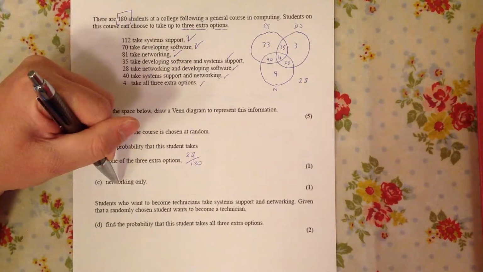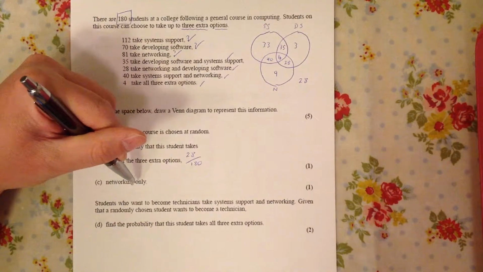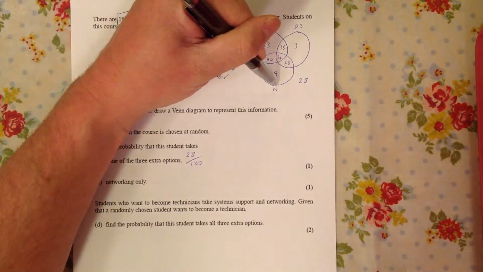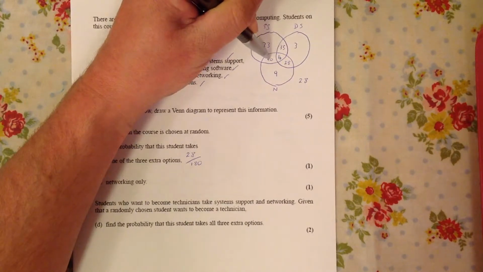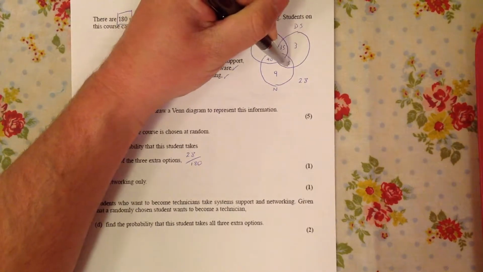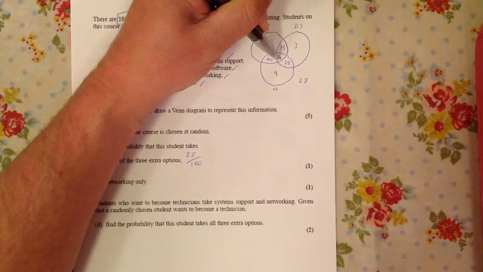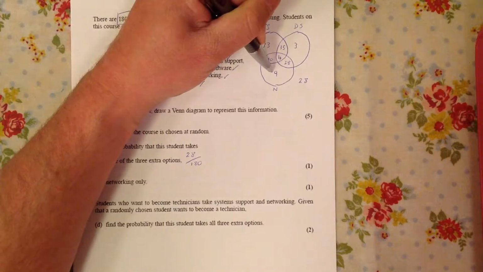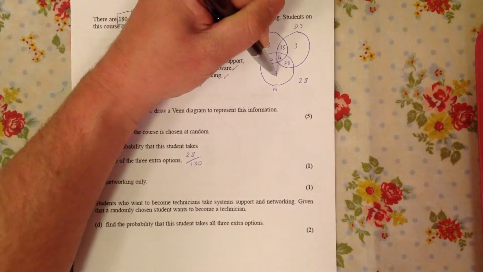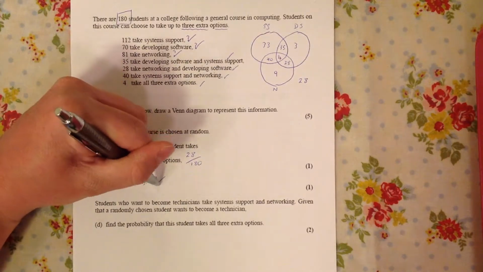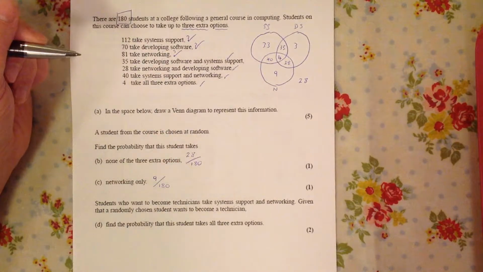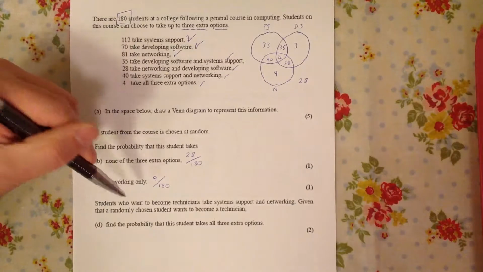Part C, those students that take networking only. So we refer to the networking circle. These students also take system support, it can't be them. These students also take developing software, so it can't be them. These students take system support and developing software as well as networking, so it can't be them. These are the only students that take just networking as an additional option, so it's going to be 9 out of 180 students.